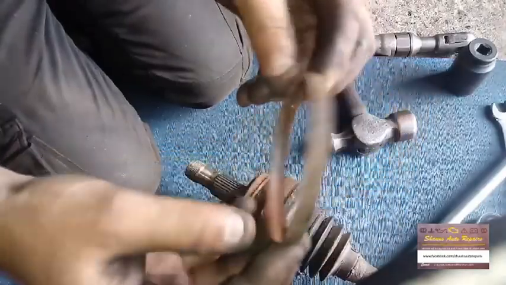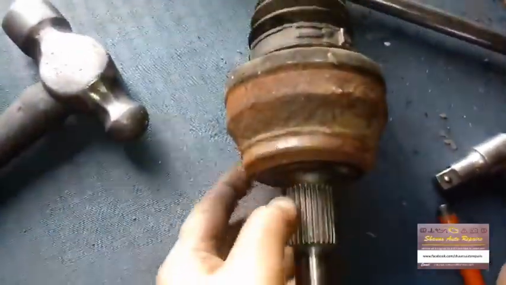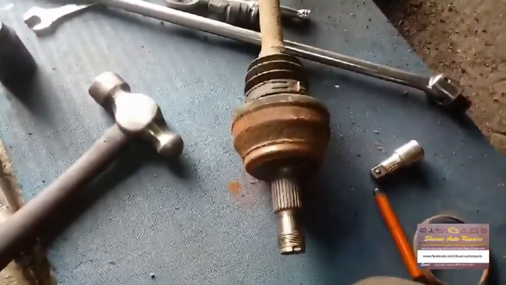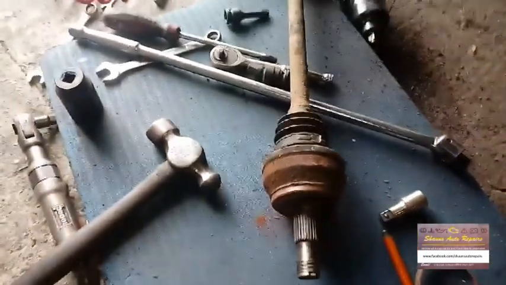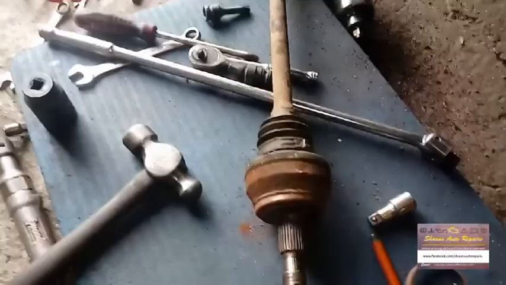That's the metal insert part. And what we have to do now is clean up this lip here, get that all nice and shiny, so we can press the new one on. So that, I think, will be a job for tomorrow, because it's getting late in the afternoon, and I'm starving, need a cup of tea and something to eat. So we'll be back shortly.